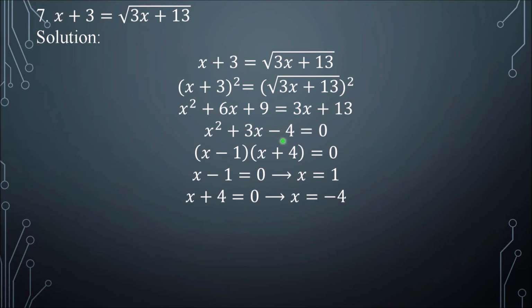Why minus 13? Because we need to transfer 13 to the other side. So it will become negative. Same thing with 3x. So it will become negative 3x. So 6x minus 3x is 3x. No one is left. So it is equal to 0 on the right side. Now, we need to factor this quadratic trinomial, and that will be x minus 1 times x plus 4.